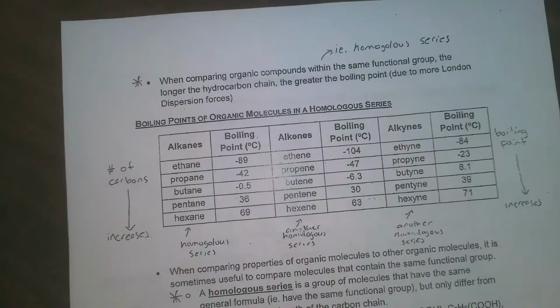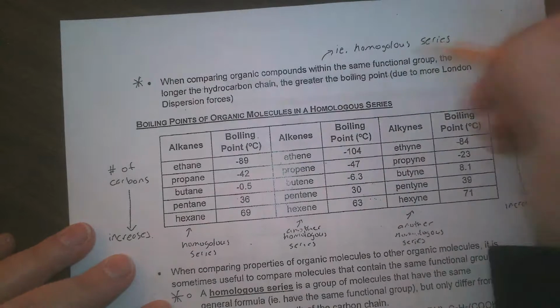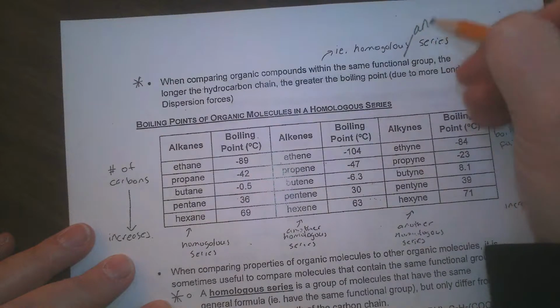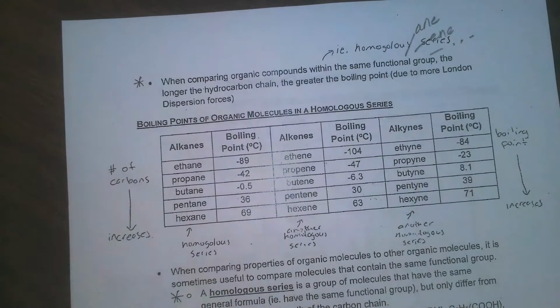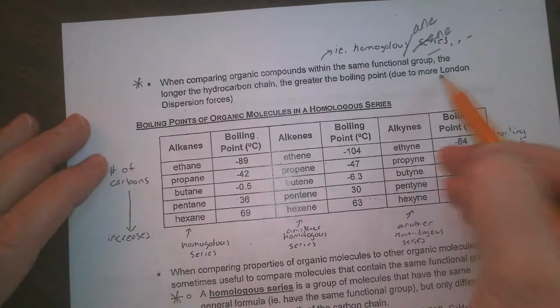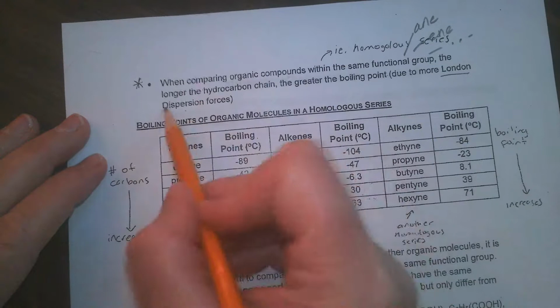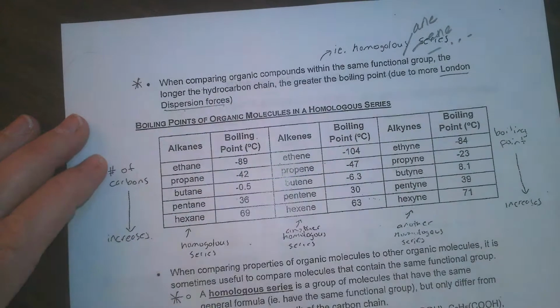When we're comparing organic compounds within the same functional group, so either they're all anes, they're all enes, they're all the same type of group, we call that a homologous series. The longer the hydrocarbon chain, the greater the boiling point due to London dispersion forces.